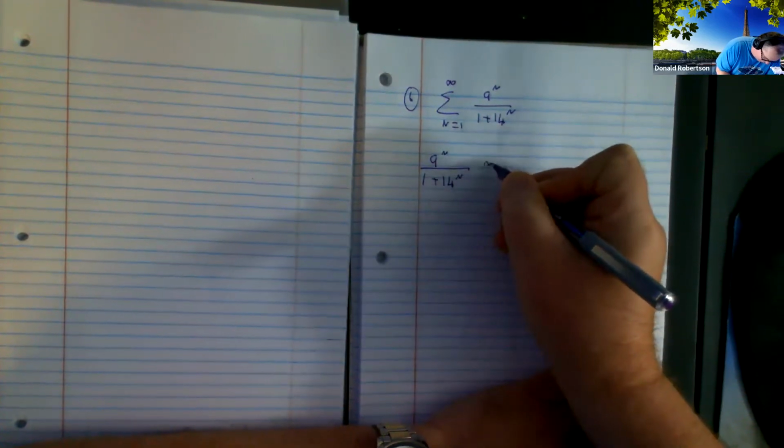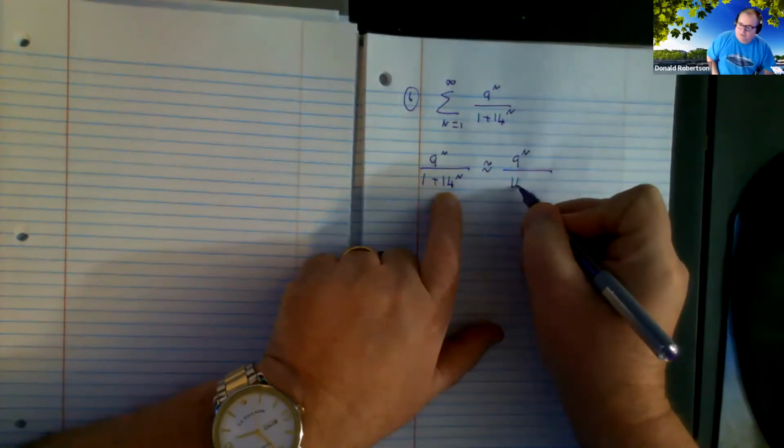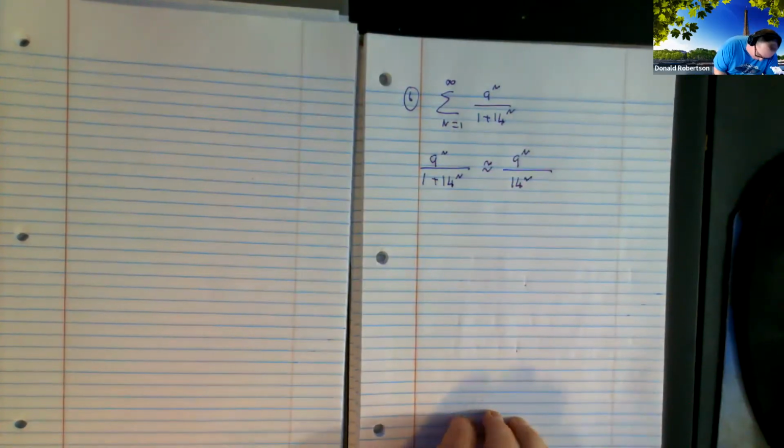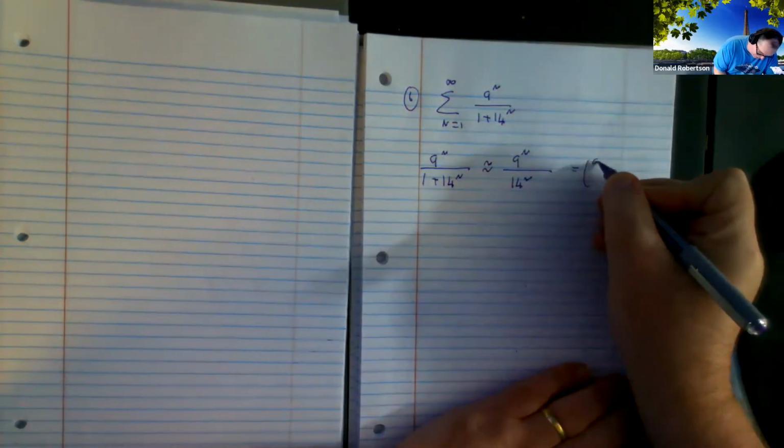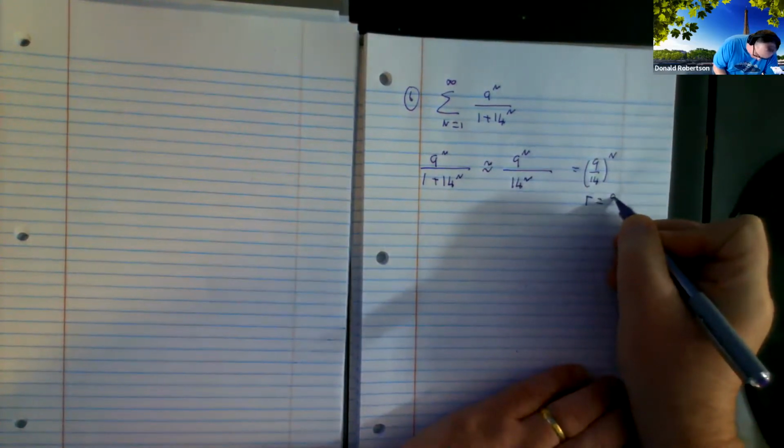The sum from n equals 1 to infinity of 9 to the n over 1 plus 14 to the n, right? Okay, I'll do the surgery on this one then. Really no choice, because there is only one guy on the top. And would you agree there's really only one choice on the bottom? And so this is essentially that guy, and that's a geometric series. And r is 9/14, and the absolute value of r is less than 1. So this thing converges.